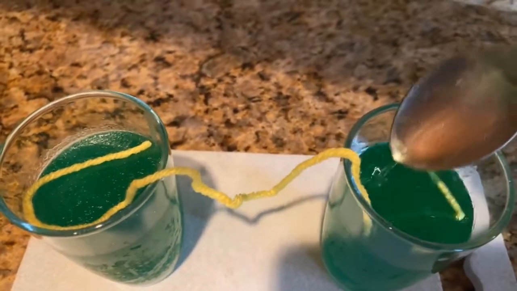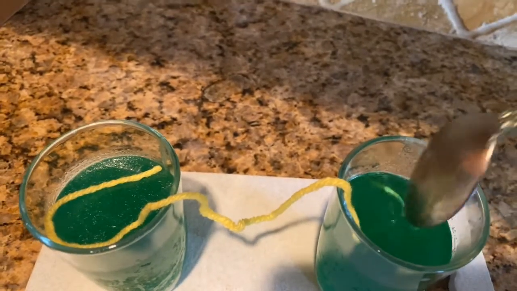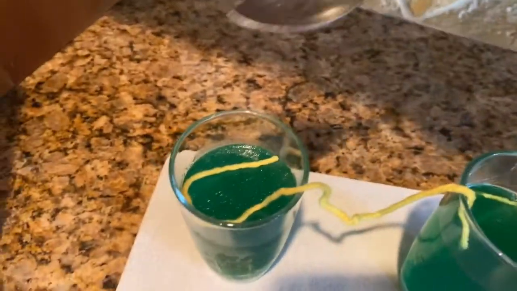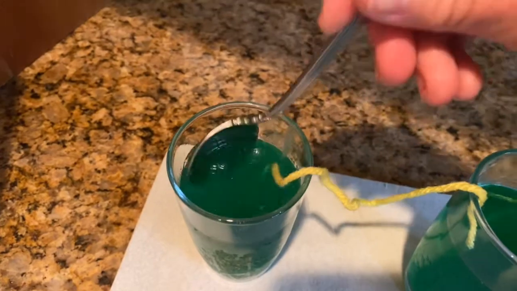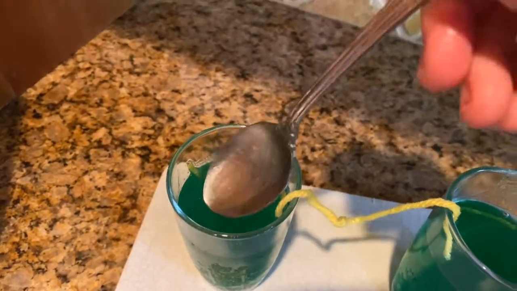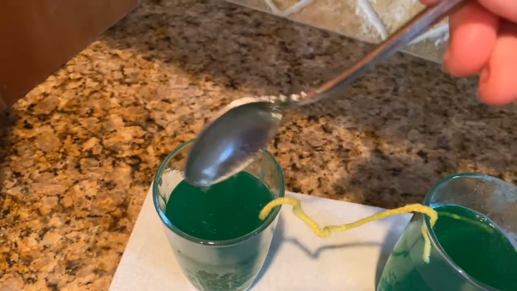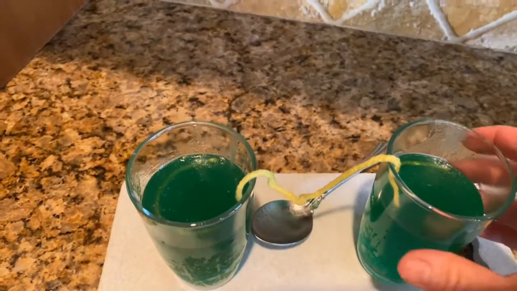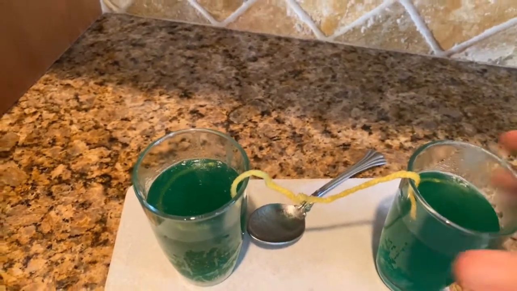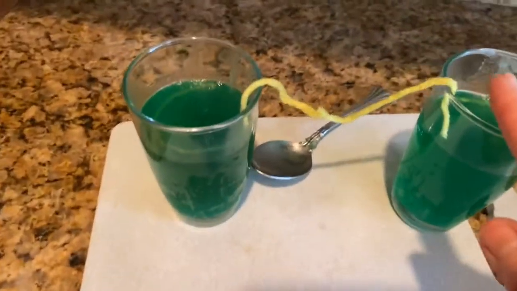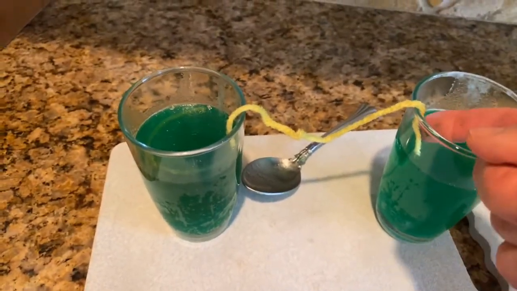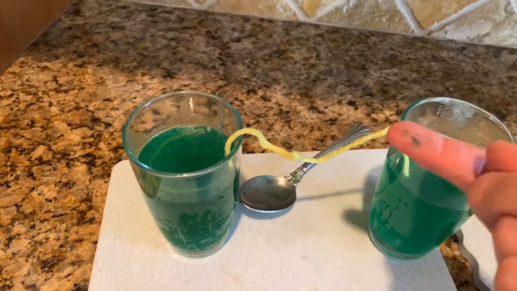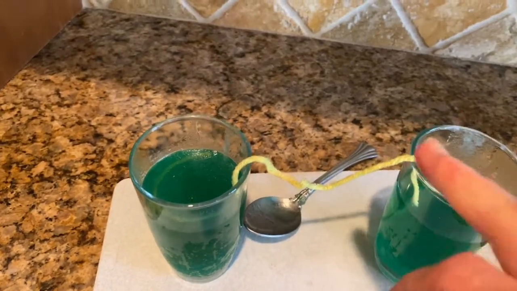I'm going to do this, and we are going to leave it for a day or two, and the water hopefully will be absorbed up into the yarn. And what should happen is the solution will make the yarn wet. You can see my colored fingers there.